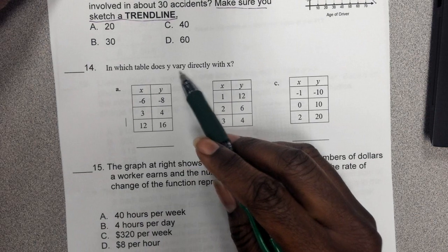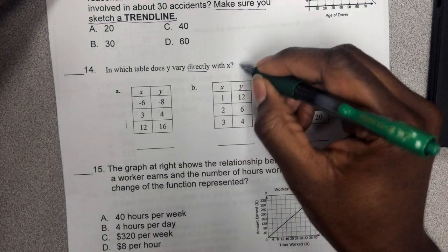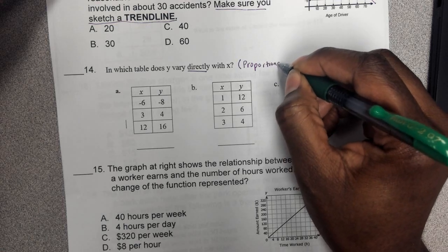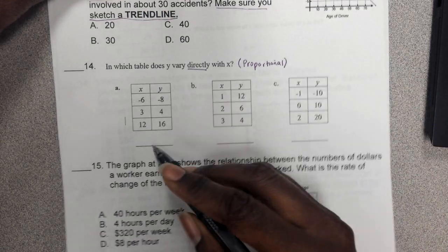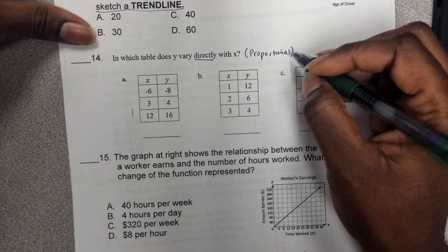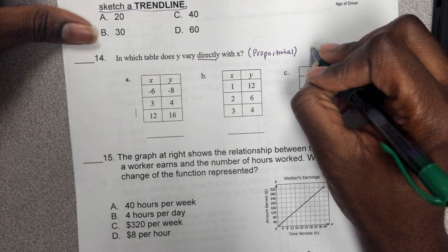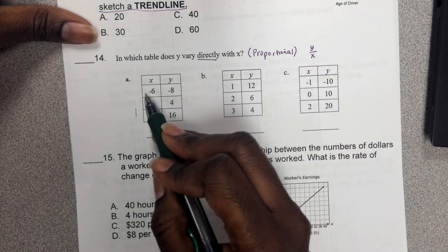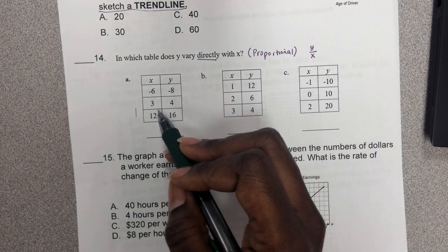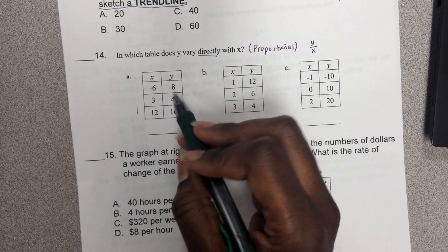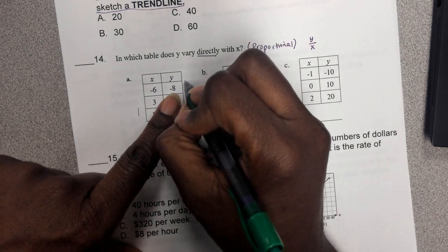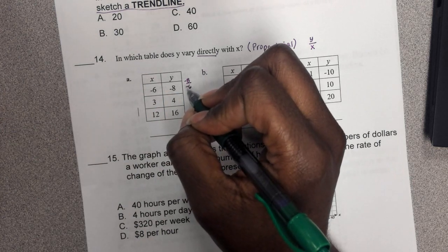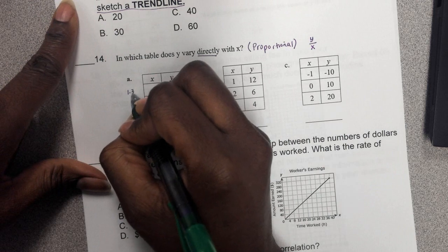In which table does Y vary directly? Another word for directly is proportional. How do we know if the table varies directly? Let's check and see if the table is proportional by actually going through and doing Y divided by X. So if you go through all of these, use your calculator, and I'll do the first one with you. Y divided by X, we're going to do -8 divided by -6. And here we get 1.33.